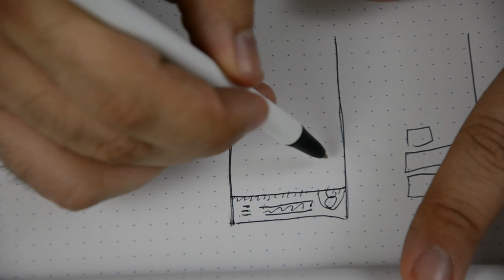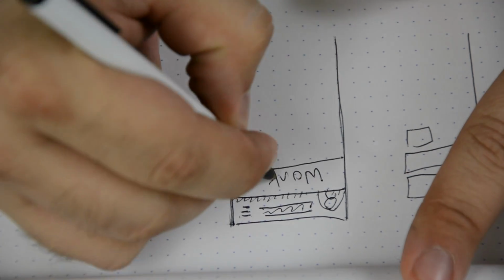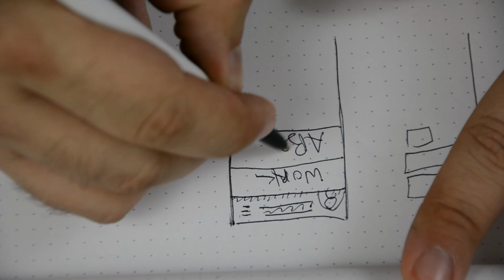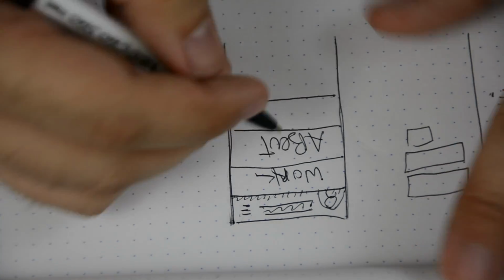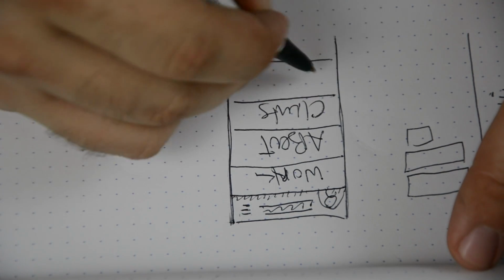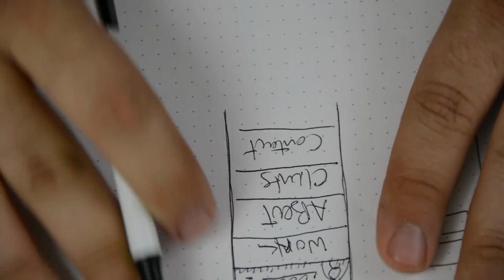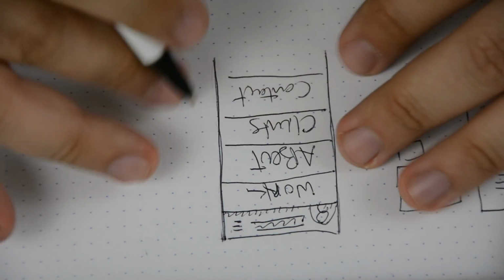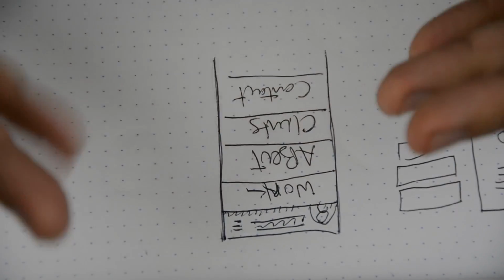Maybe that's acceptable because this is your nav. This says work. This says about. This says clients, and this says contact. Now this could be interesting, right? So if you came to this freelancer's or this artist's website and it was just like, boom, what do you want?